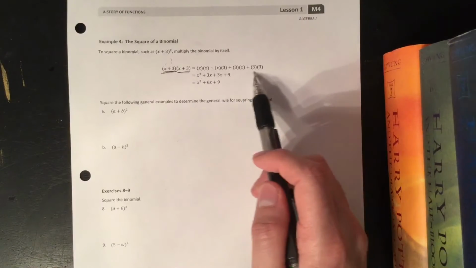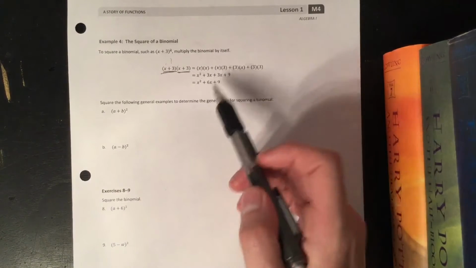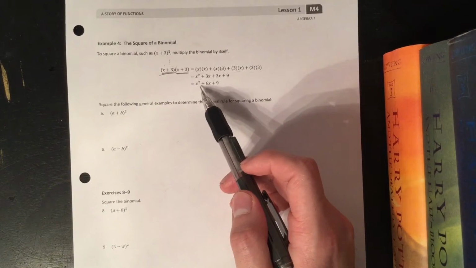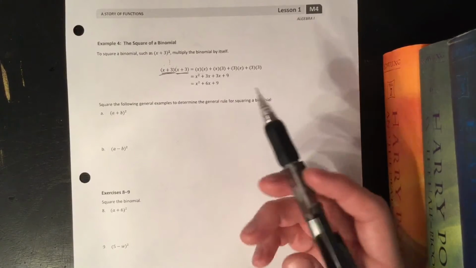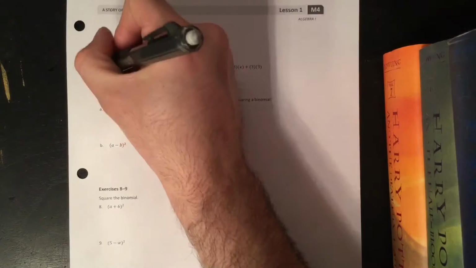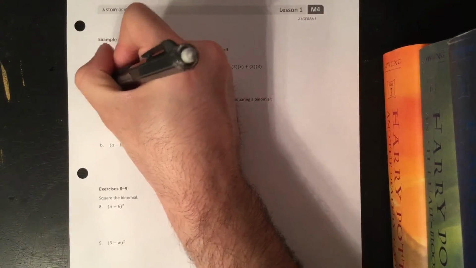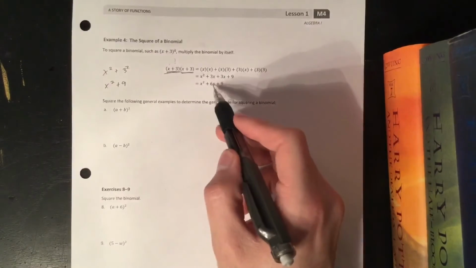I'm okay with you writing them out like this. I think this would be a good way to make sure you understand what's going on. And then it'll end up breaking down into x squared plus 6x plus 9. What a lot of you miss, if you just put a square into here, it'd be x squared plus 3 squared. You get x squared plus 9. You're missing this whole middle term here, and that'll throw you off.